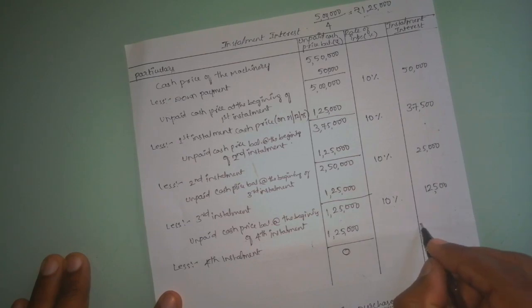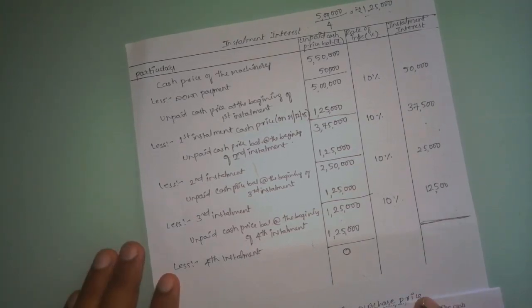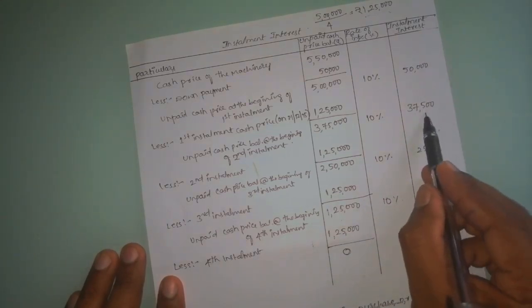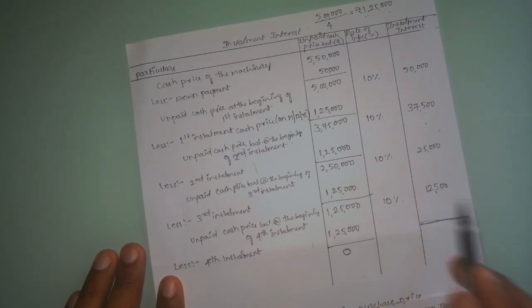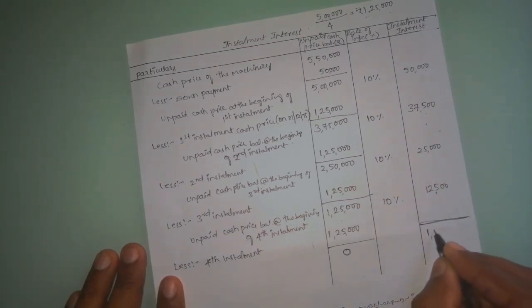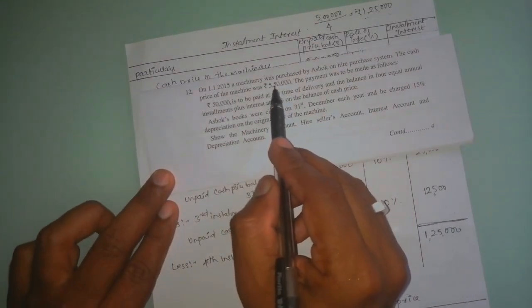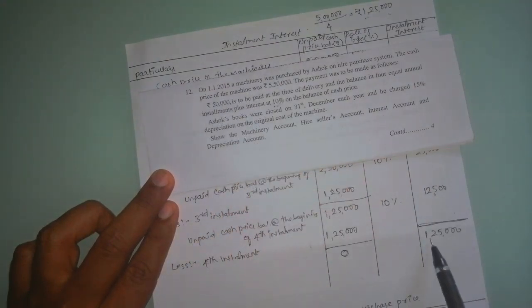Then the total interest payable is 50,000 plus 37,500 plus 25,000 plus 12,500, which leads to 1,25,000. On the 5,50,000 machinery, after paying the down payment, the total interest amounts to 1,25,000. Clear?